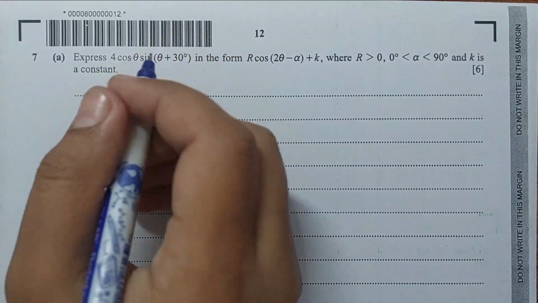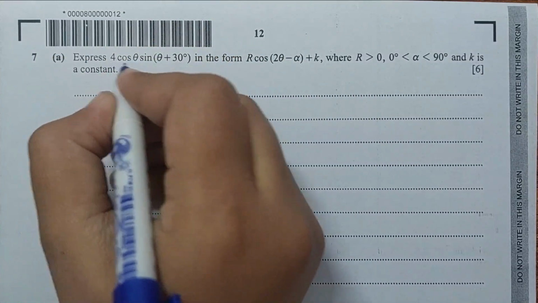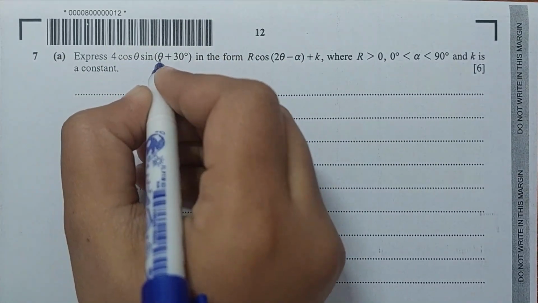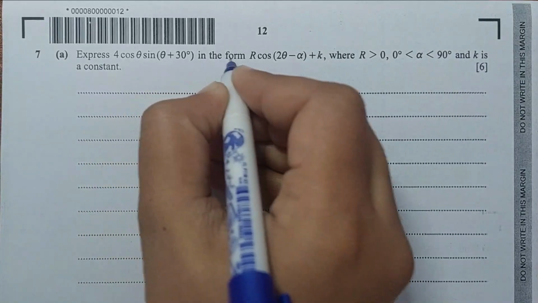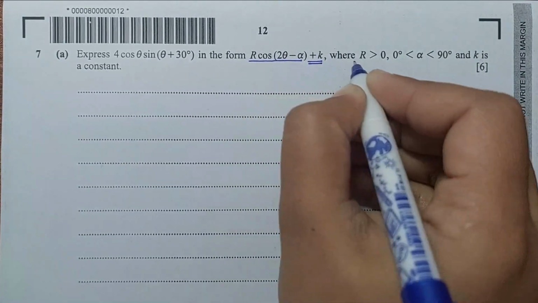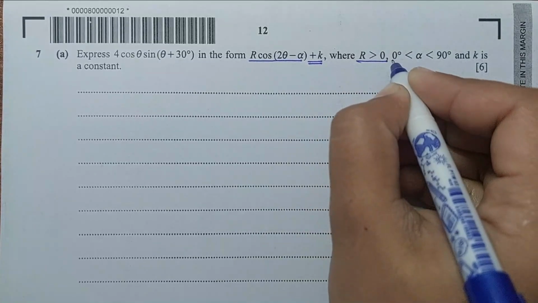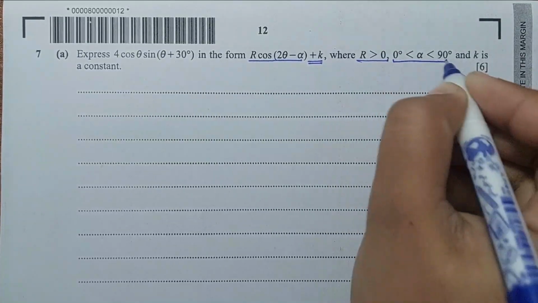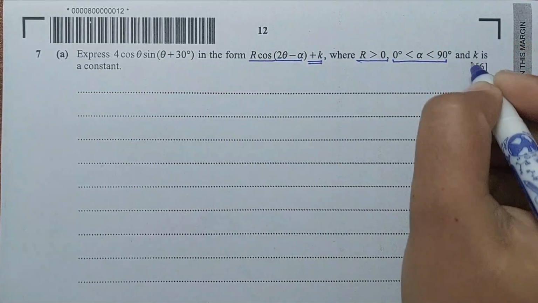Question number 7, part A. Express 4 cos theta sin(theta plus 30 degrees) in the form of r cos(2 theta minus alpha) plus k, where r is greater than 0 and alpha is between 0 and 90 degrees and k is a constant.